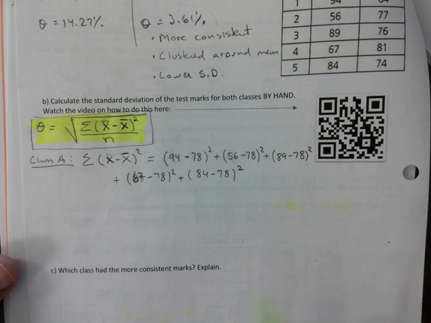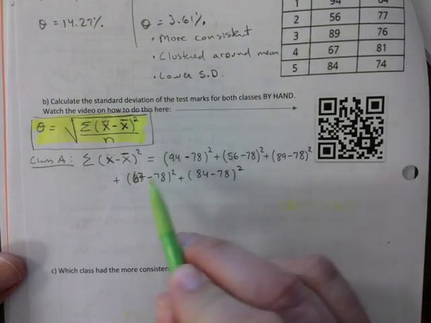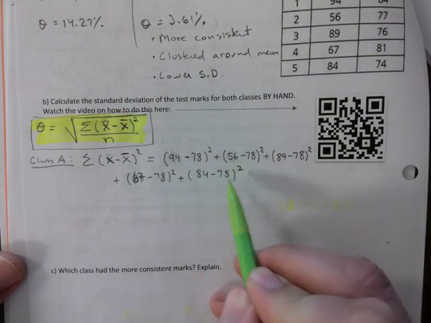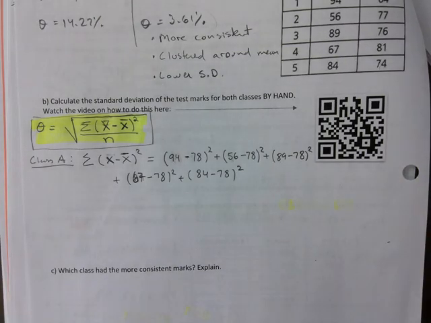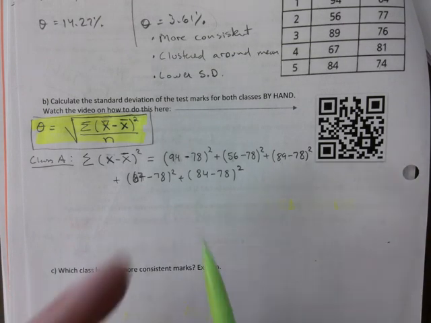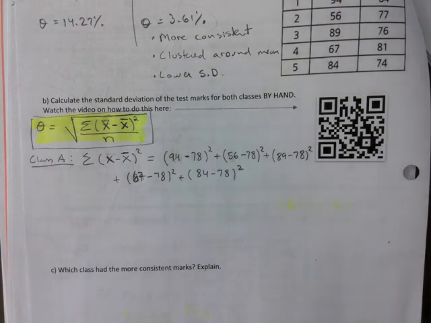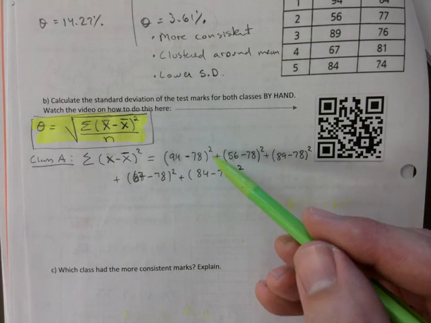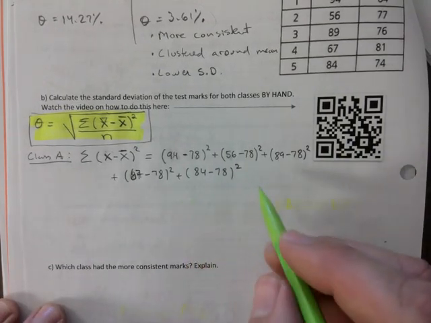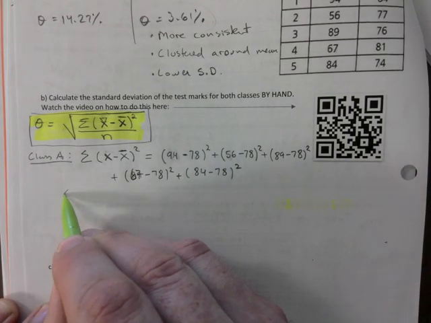over and over until you're done with all your data sets, but you always subtract the mean from it because we're trying to find the average distance, right? So if you think about 94 minus 78, you're finding how far away you are from the mean, and then you square that. So we're going to do that. So this is my next line here.